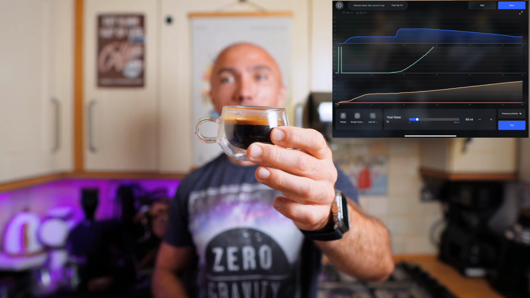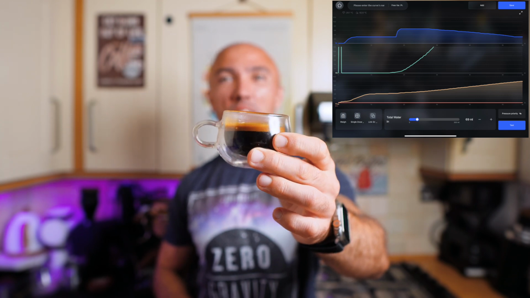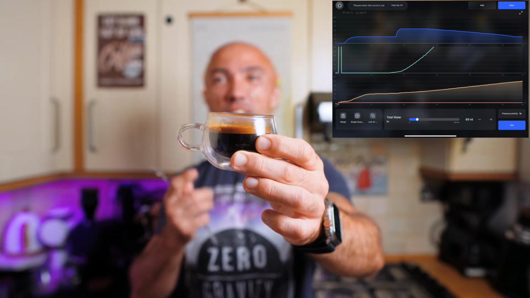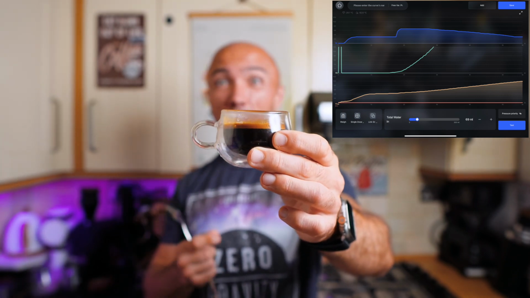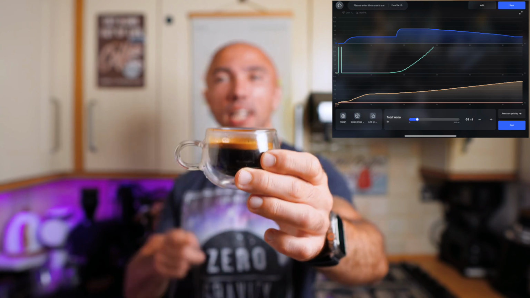We got a shot and you can pretty much see how thick that shot is. You could see the extraction, you can see that tiger stripe on top. Hopefully it will taste as good as it looks.